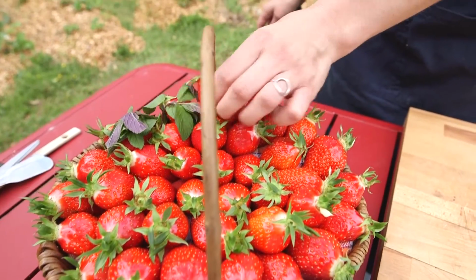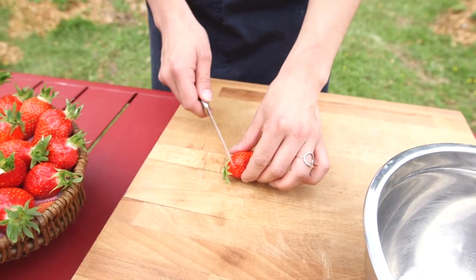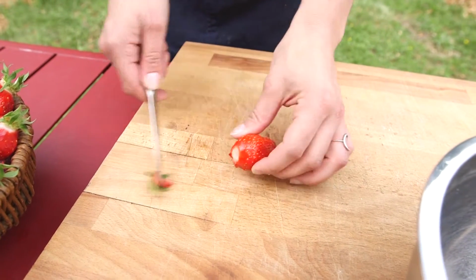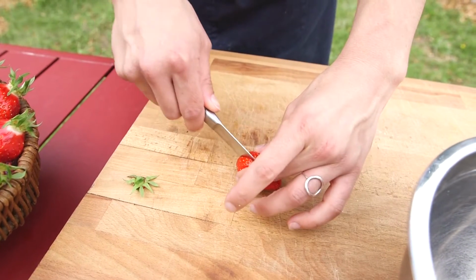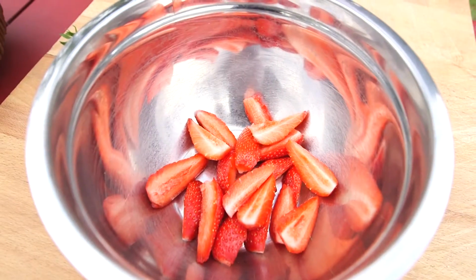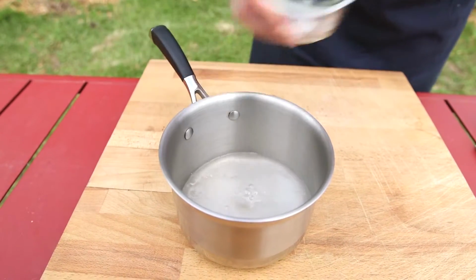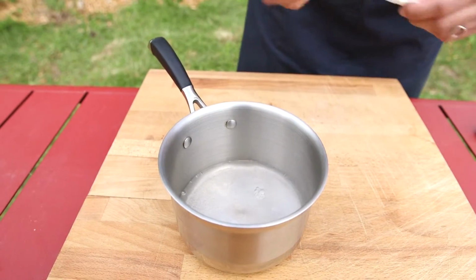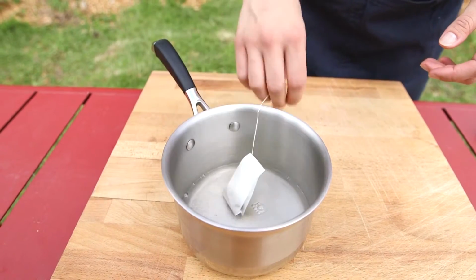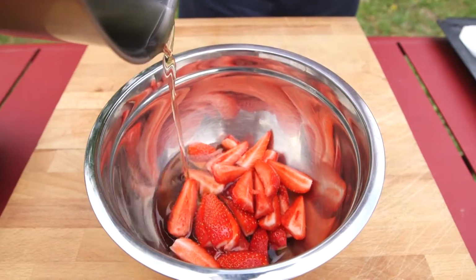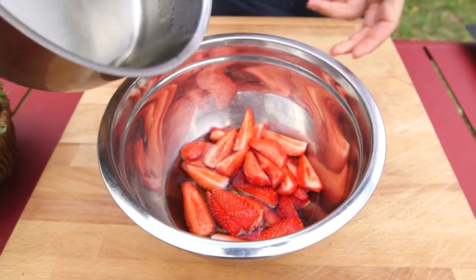Now to prepare the fruit. First wash and dry 500 grams of strawberry. Hull them and cut each in half. Then place to one side in a bowl. Next, boil 10 centiliters of water with 100 grams of sugar before adding a sachet of mint tea. Pour the syrup on the strawberry and leave to marinate in a cool place.